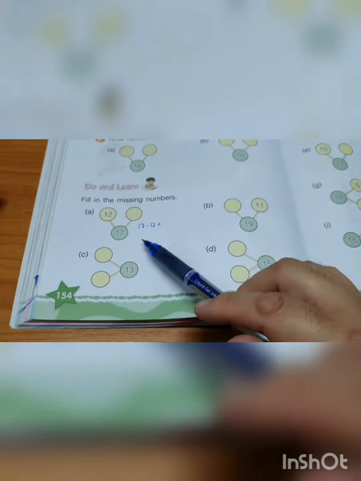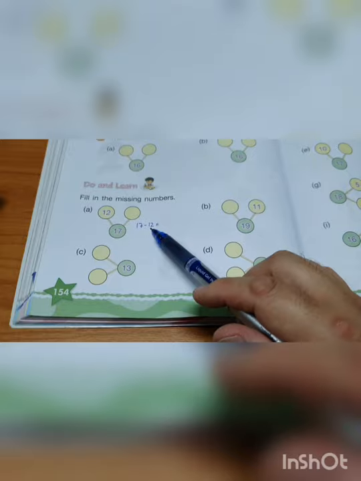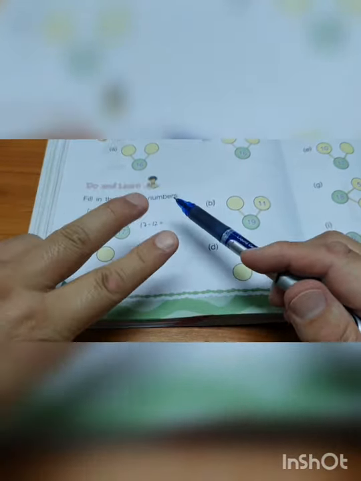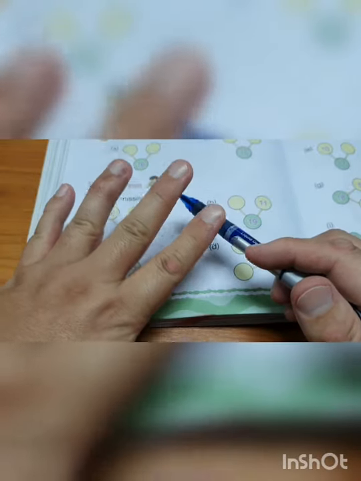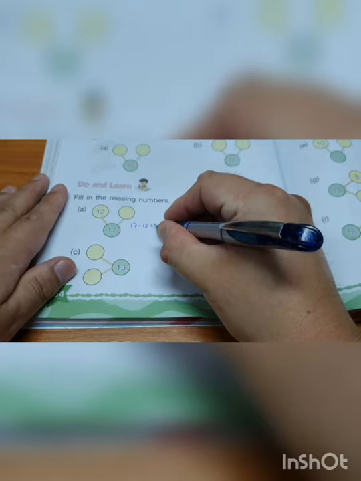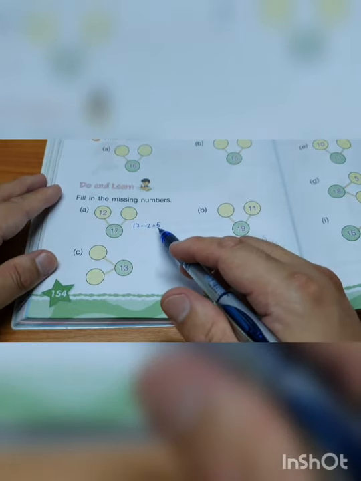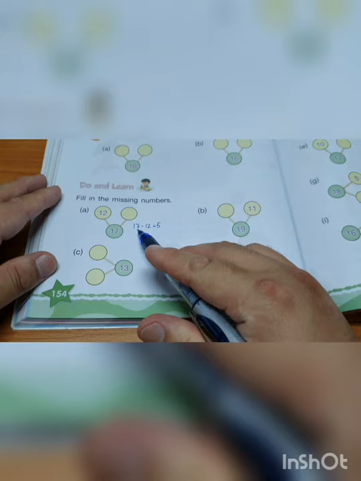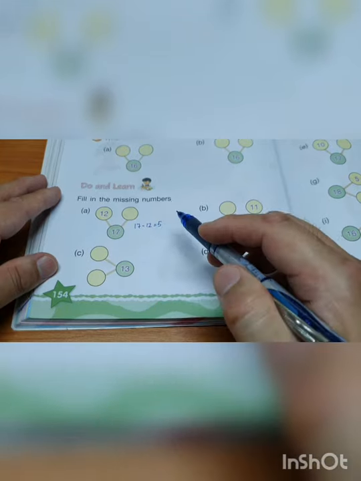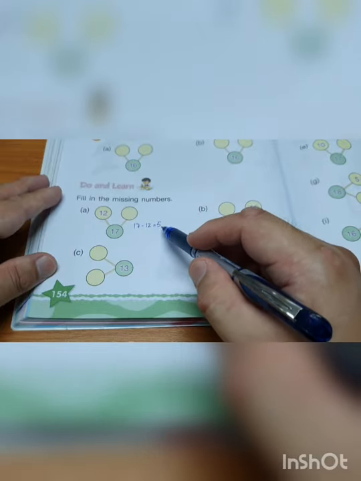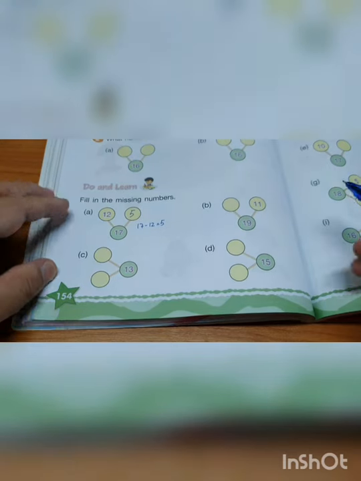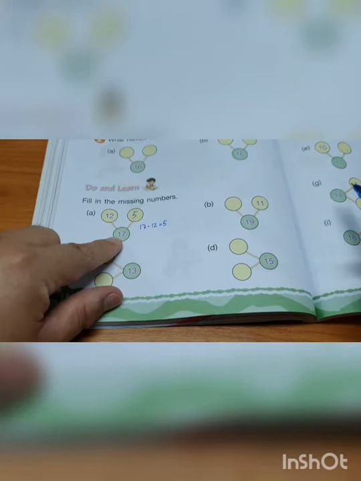So if you don't know, then you can count up. You count out 12, 13, 14, 15, 16, 17. So the answer is 5. Also 12 plus 5 equals 17. 12, 13, 14, 15, 16, 17. So that's why you know that 5 is correct. Okay. 12 plus 5 equals 17.